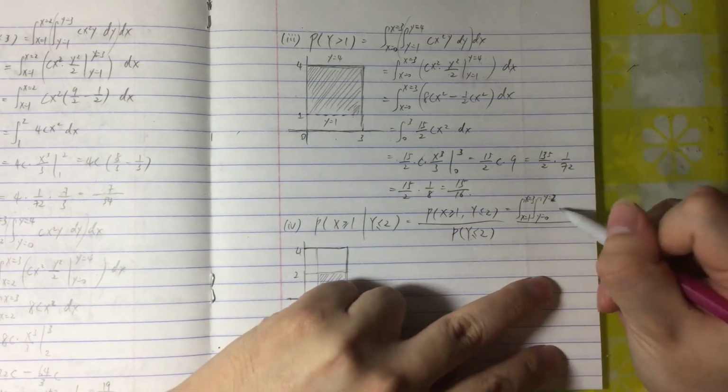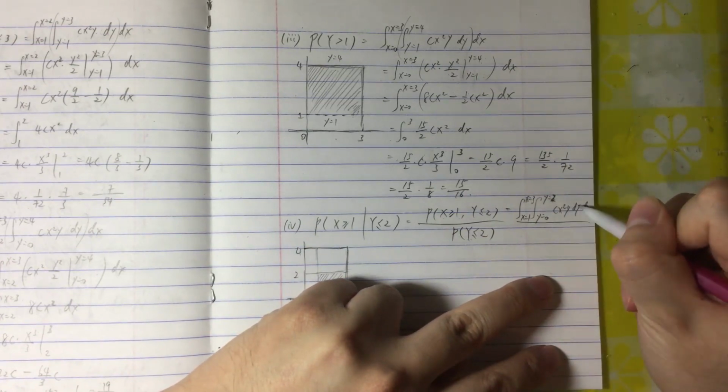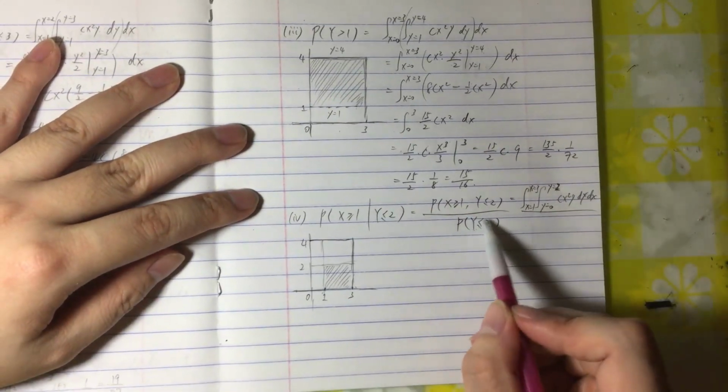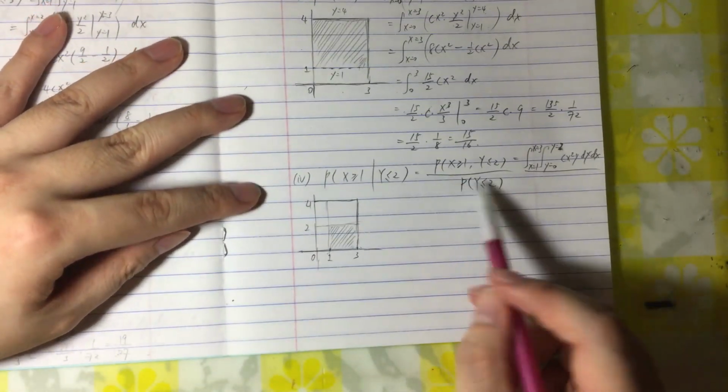The joint PDF is cx squared y, dy dx. That's the numerator. For the denominator, we only consider y is less or equal to 2.